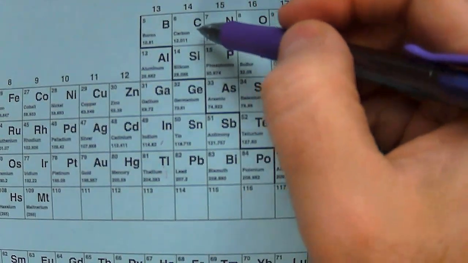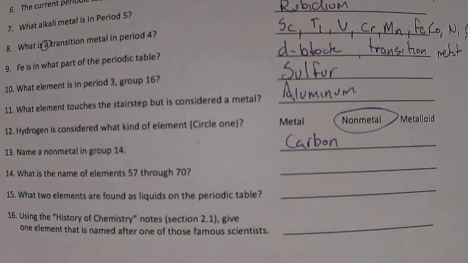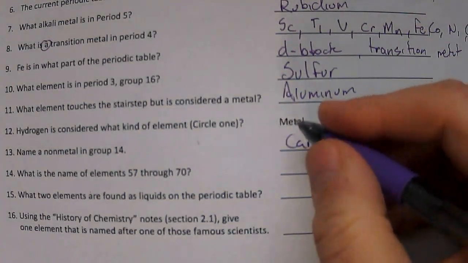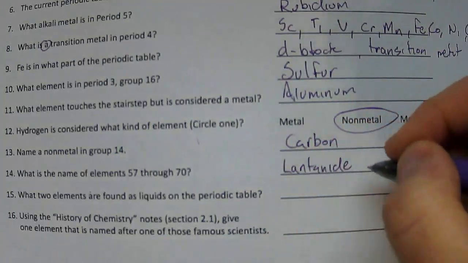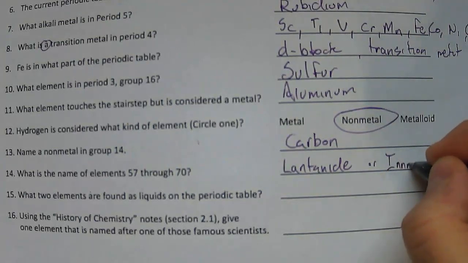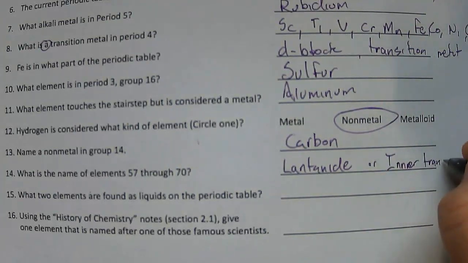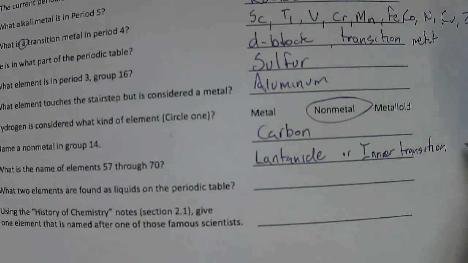Okay, let me just do this. It's the only one above the stair step, right? So, okay. What is the name of the elements 57 through 70? Those are on the bottom. So these would be the lanthanides. Or you could say they are part of the inner transition metals. Inner transition metals.